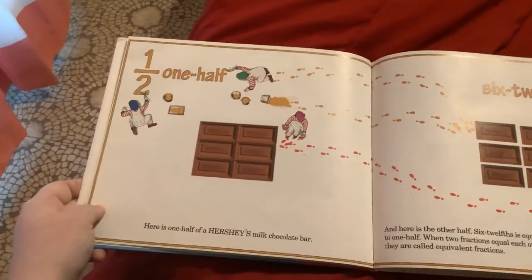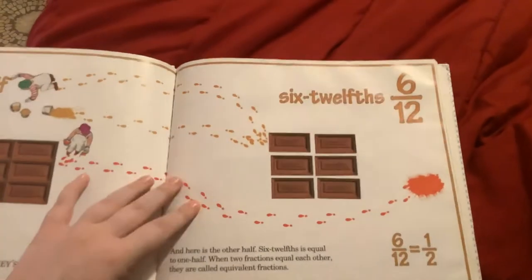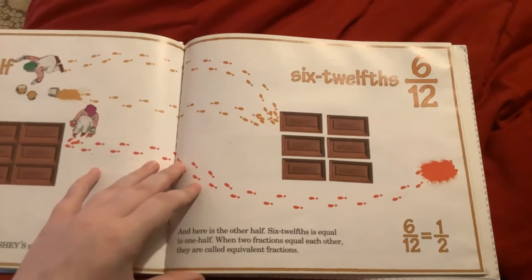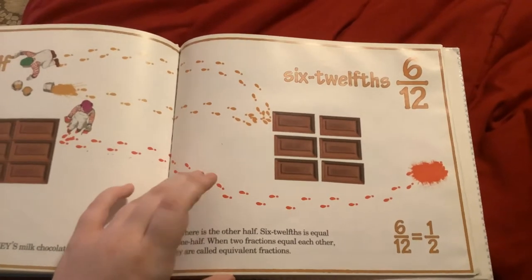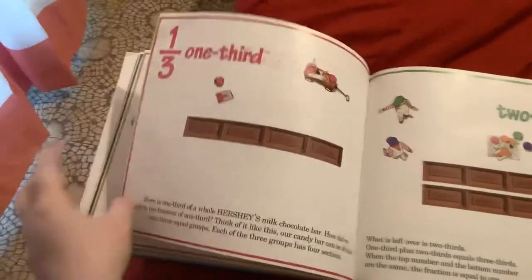1/2. Here is 1/2 of the Hershey's milk chocolate bar. 6/12. And here's the other half. 6/12 is equal to 1/2. When two fractions equal each other, they are called equivalent fractions.